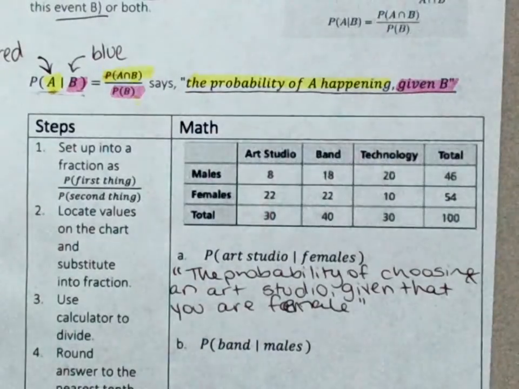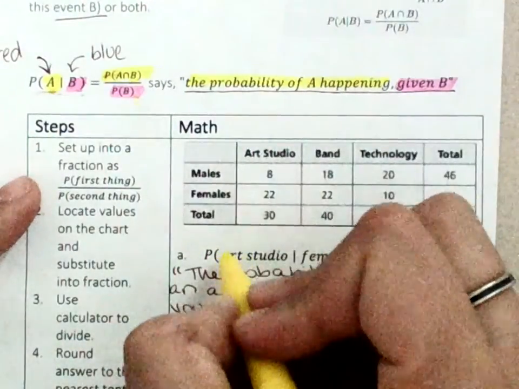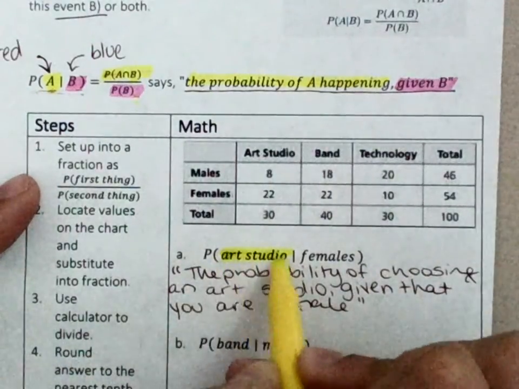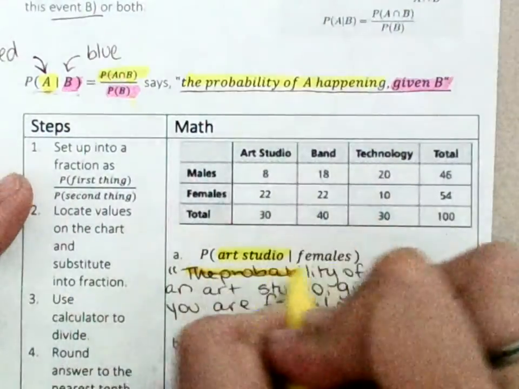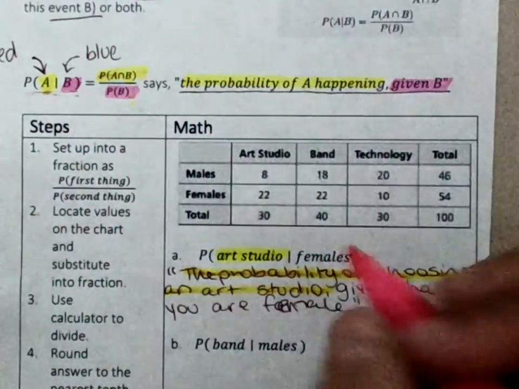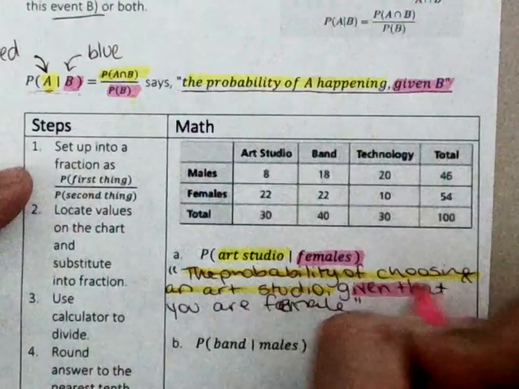Notice that the first part of the probability, or the first thing that's listed, is also the first thing we say. And the second thing listed is the second thing we say.